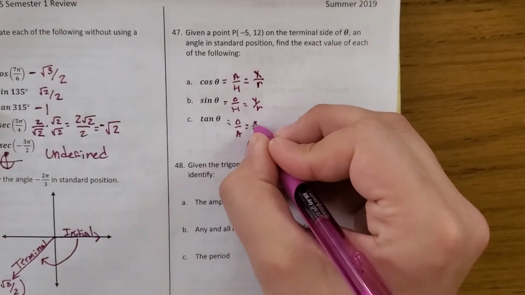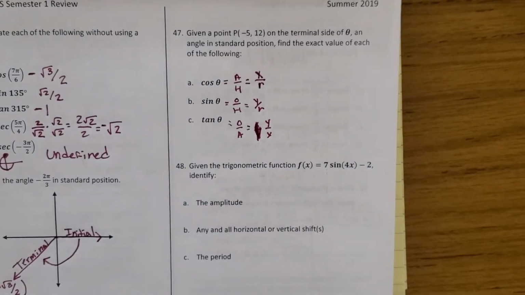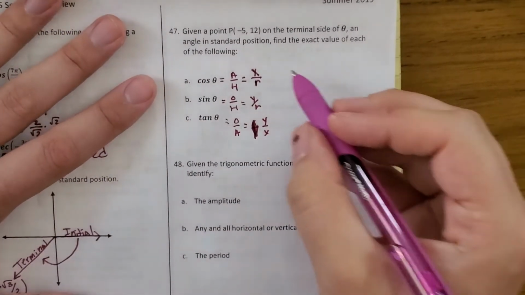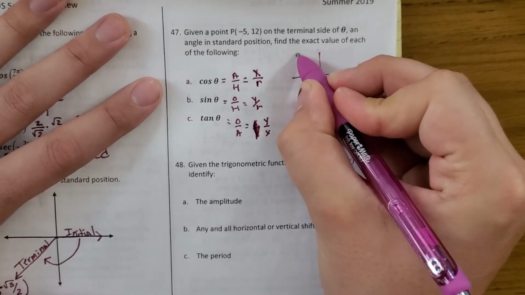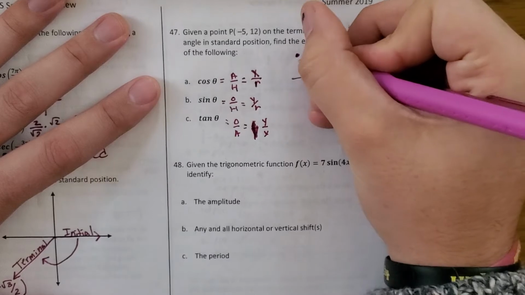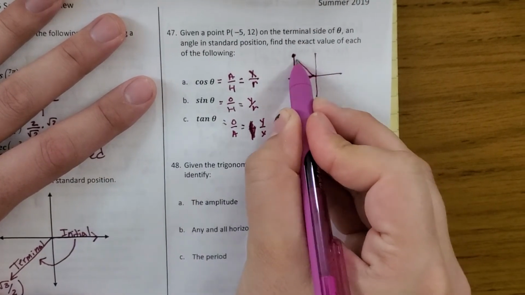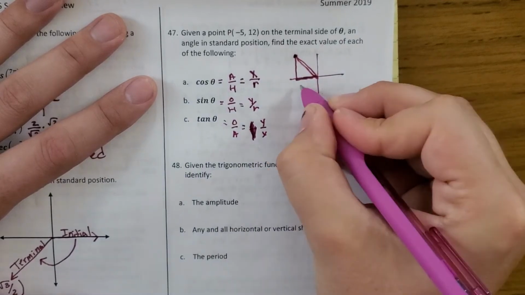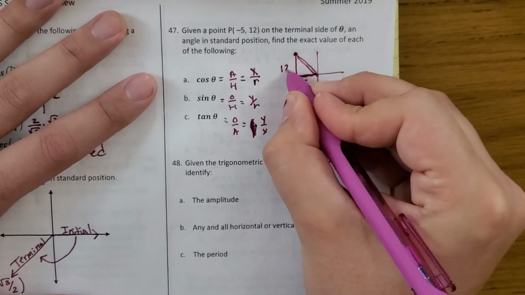That's not right. Sorry, y over x. Y over x. What am I doing? Stop it, Mr. Nakarado. Y over x. Sorry. So let's go ahead and get this picture drawn. I know that I'm graphing this point negative 5, positive 12. It's going to be in the second quadrant, somewhere about there. If I draw this right triangle that would be constructed from that, I know that this right triangle has a leg that goes out 5, because it was negative 5, and then up 12.